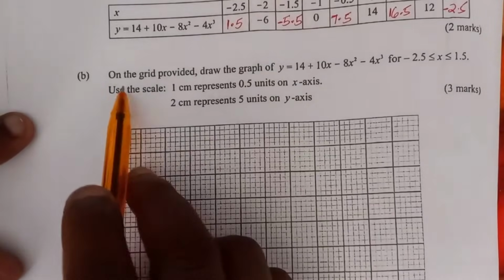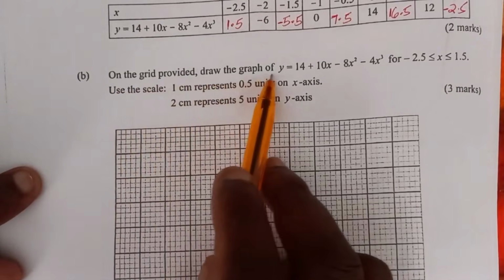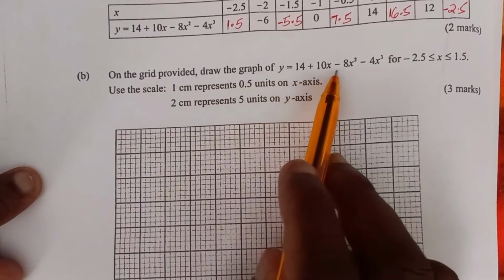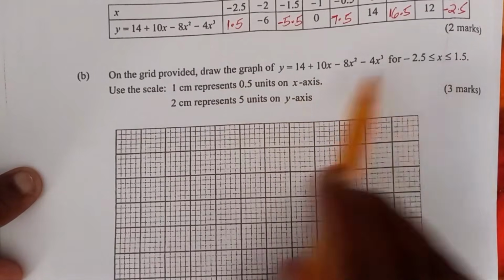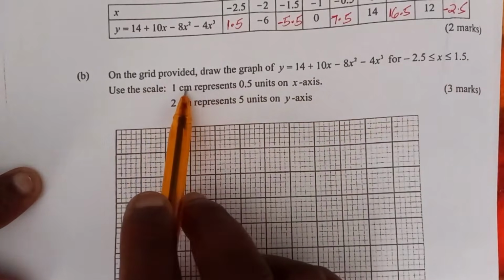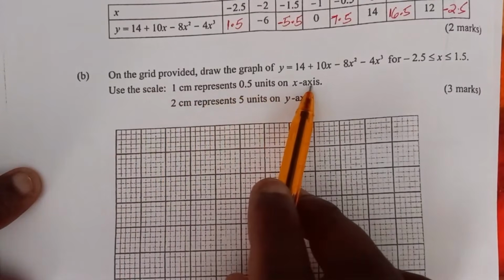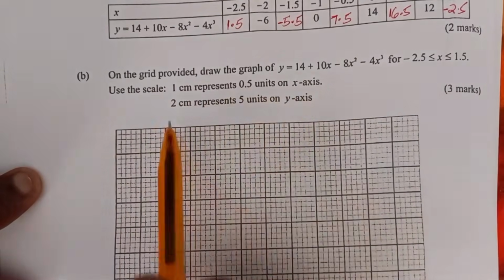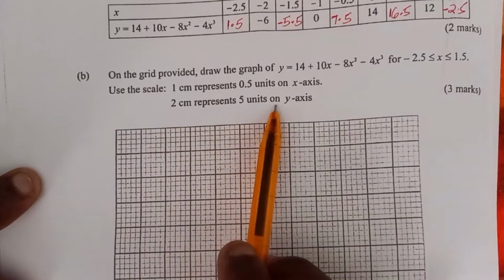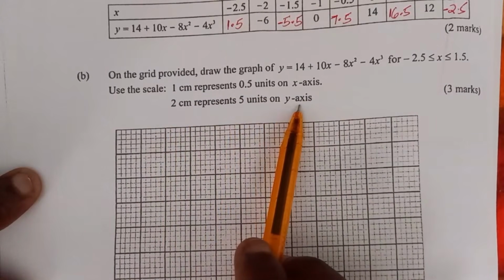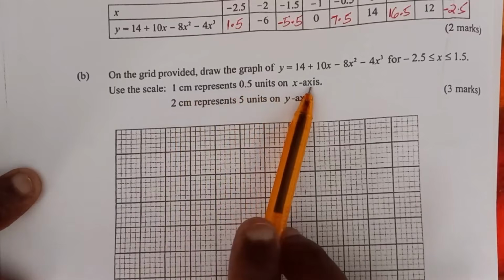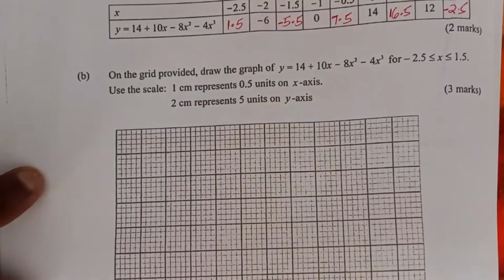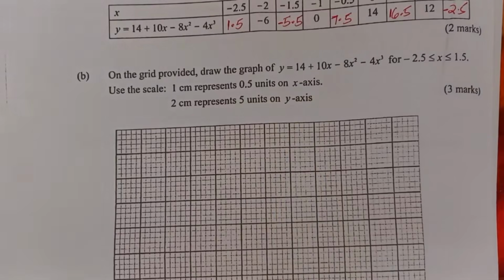So for part B, on the grid provided, draw the graph of y equals 14 plus 10x minus 8x squared minus 4x cubed for this range given here. Then you're given the scale, 1 centimeter to represent 0.5 units on the x-axis and 2 centimeters to represent 5 units on the y-axis. So let us do that. So 1 centimeter to represent 0.5 on the x-axis. So you need to be very keen here when you're drawing these. Ensure you use the scale that is given.